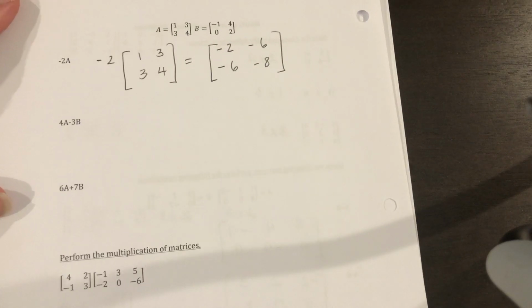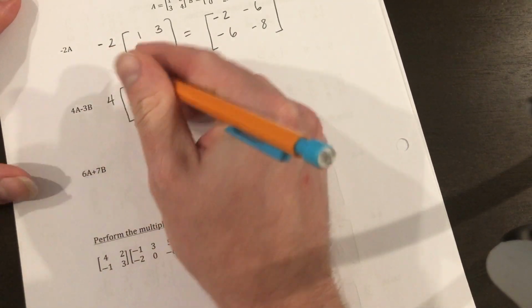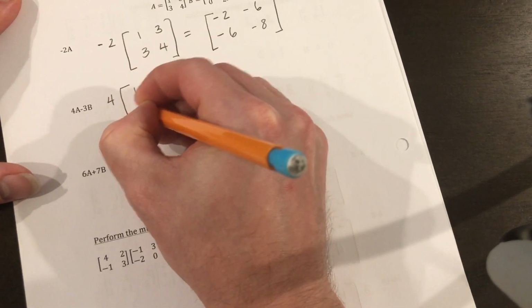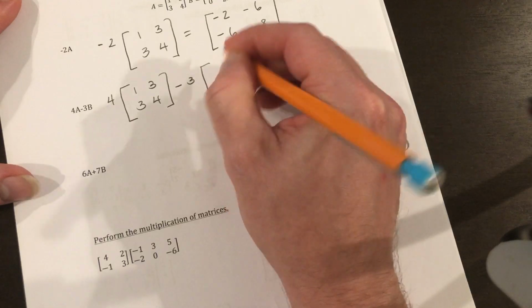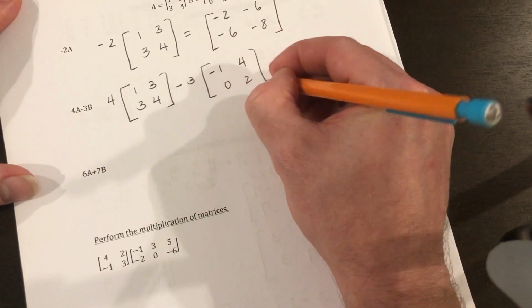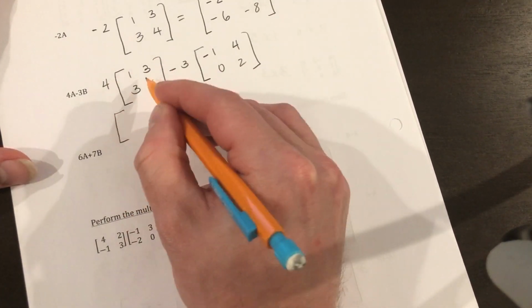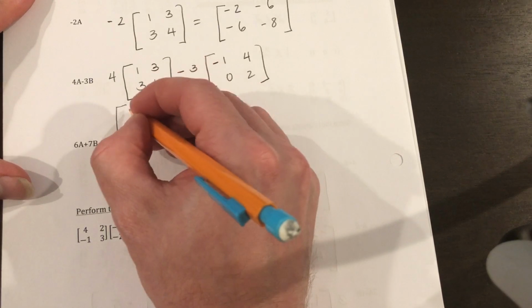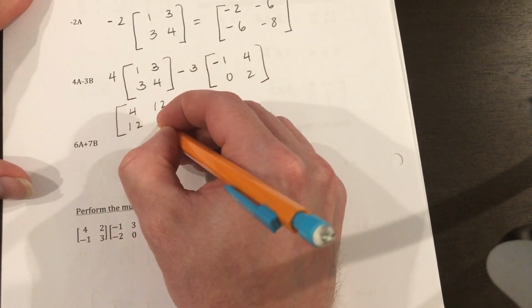Nothing more to it. 4A minus 3B. So we're going to do 4 times the A matrix minus 3 times the B matrix. When I distribute this 4 out, I get 4, 12, 12, and 16.